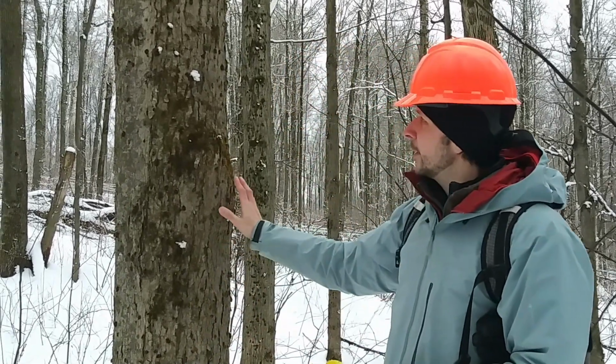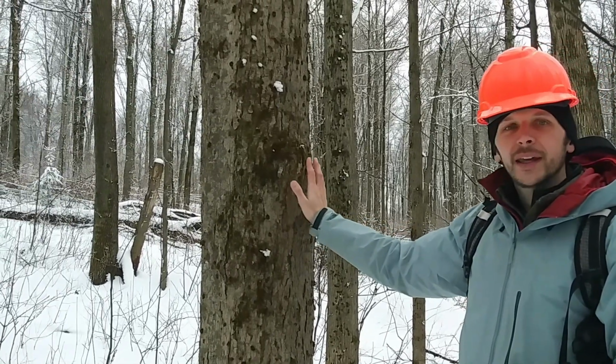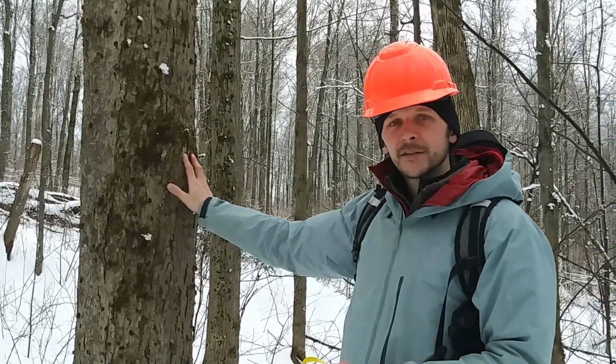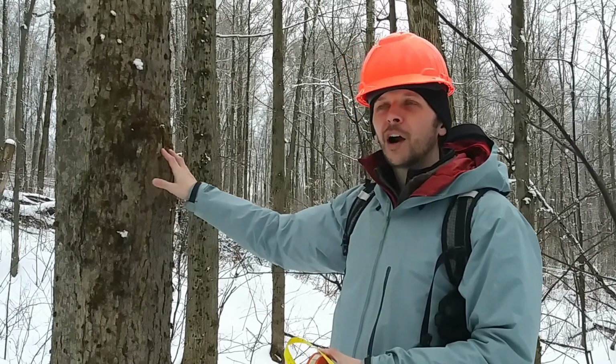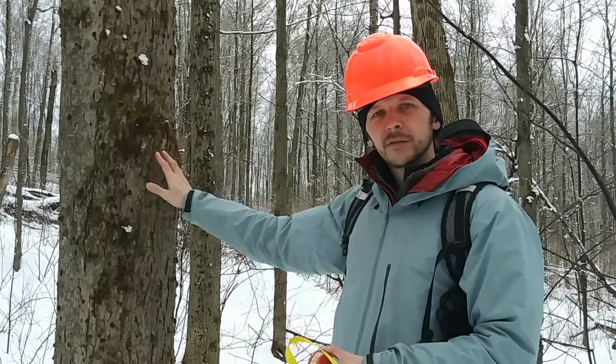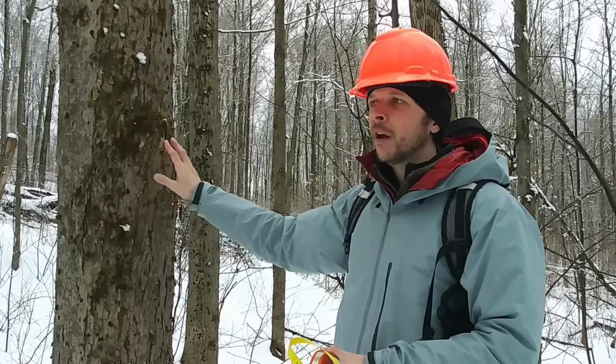So why would we want to measure tree diameter? It's one of the most common measurements we make in forest ecology and in forestry. And so let's say this tree behind me, if we wanted to know its size or its mass, let's say we had a question of how much carbon is stored in this tree, or how many board feet of lumber could I get out of this tree.